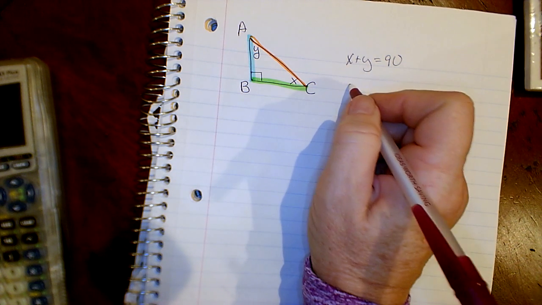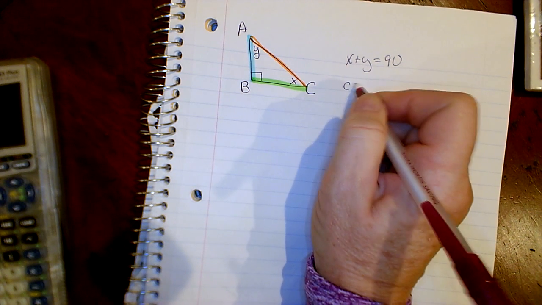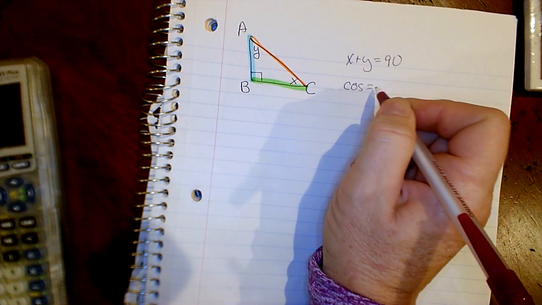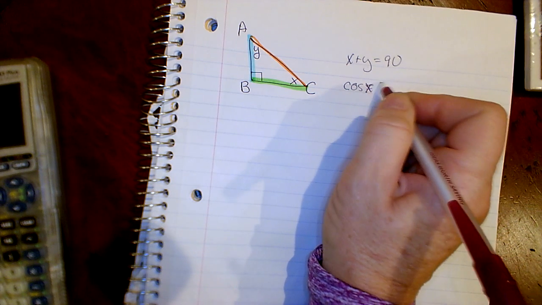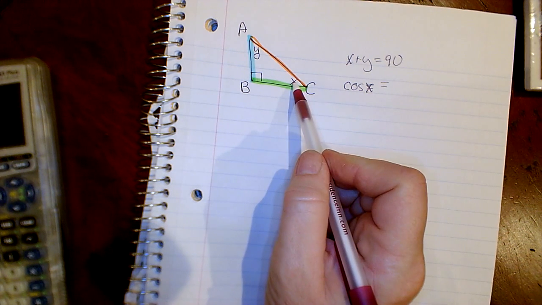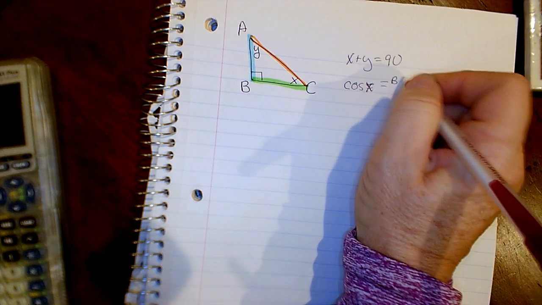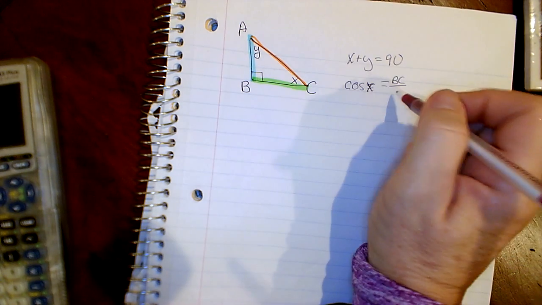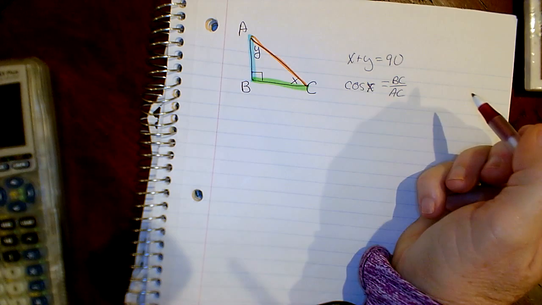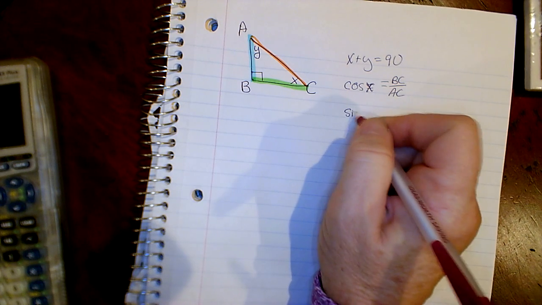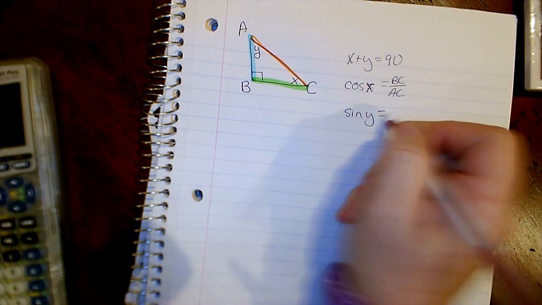It doesn't matter. So let's say I want to find the cosine of x. The cosine of x, remember it's adjacent over hypotenuse. So BC over the hypotenuse AC.